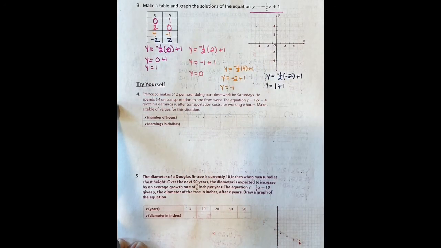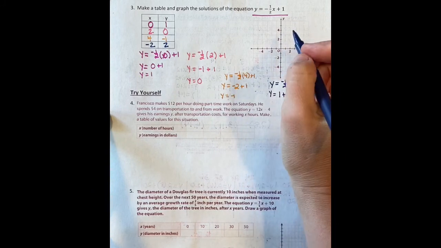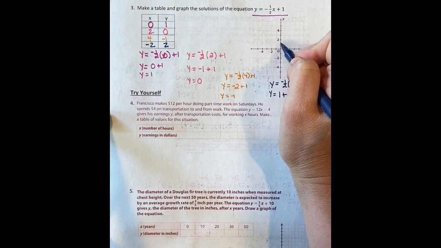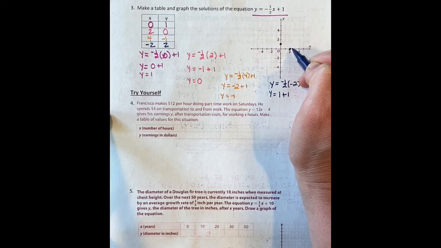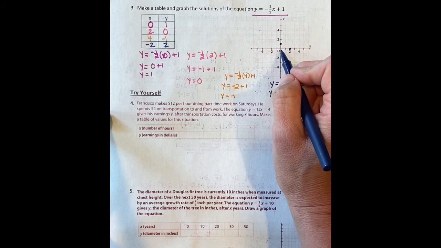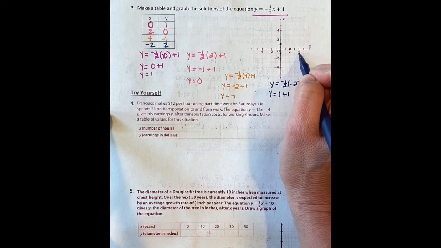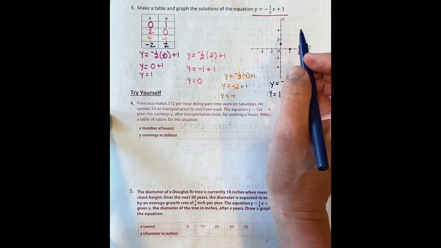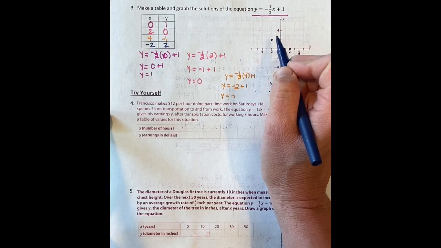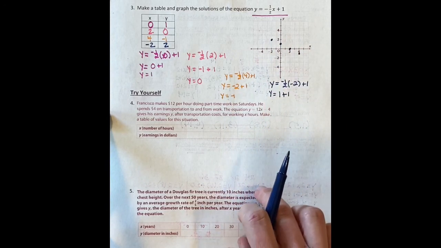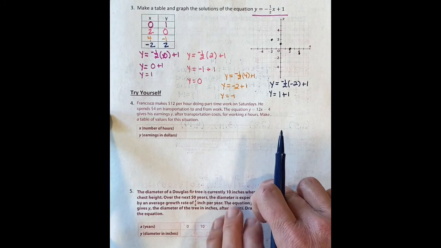So now I'm going to take these points and I'm going to plot them on my coordinate plane. So we're going to start with 0, 1. So I stay at the origin, go up 1. 2, 0. So I go right 2, and then I stay because it says 0 for my y. 4, negative 1 means go to the right 4, down 1. And then negative 2, 2 means I want to go left 2, up 2. And if you did your table correctly, all your points would line up.